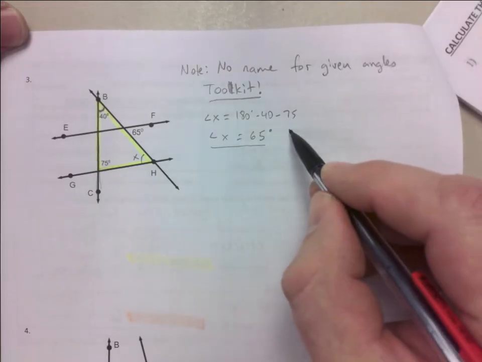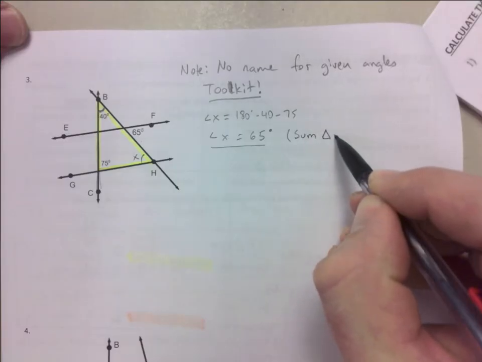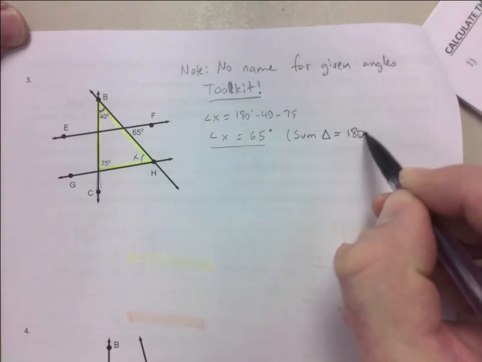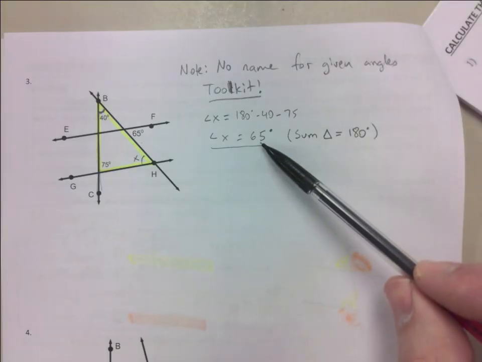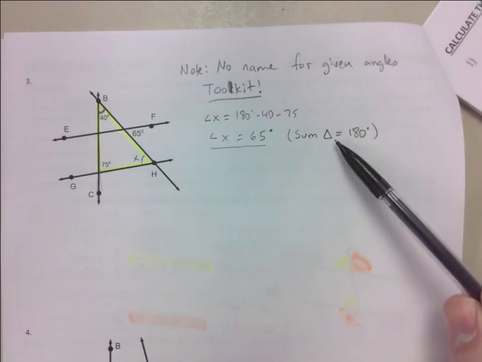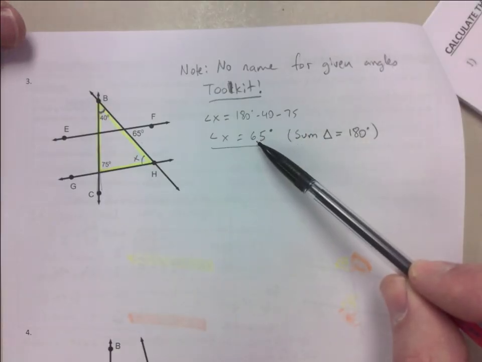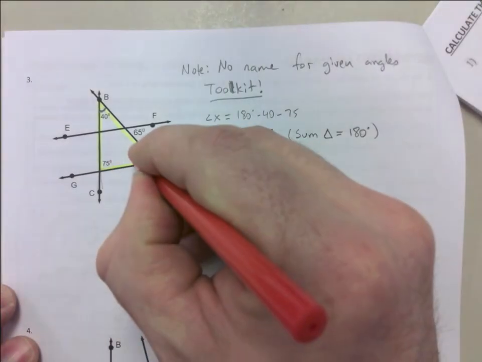And what I want you to get used to, if at all possible, is giving me an explanation, because that's where we're headed. I'm going to give you a table, and you're going to come up with the value of the angle I'm asking you for, and some sort of explanation as to how you are explaining your answer. Okay. So now I know this is 65 here.